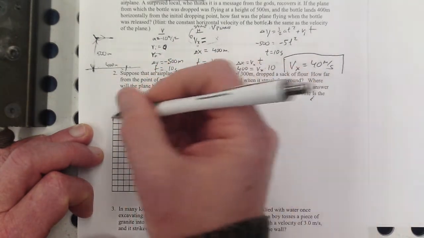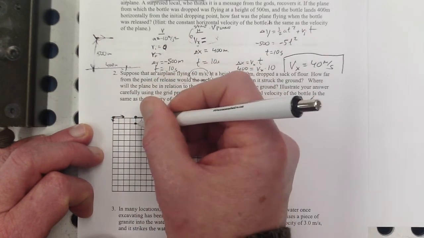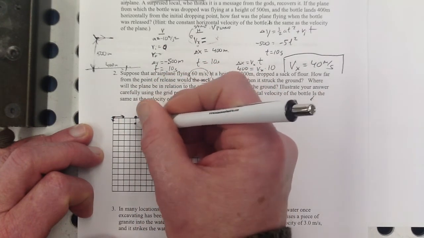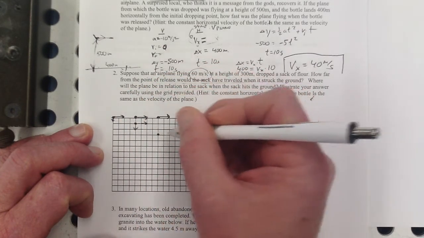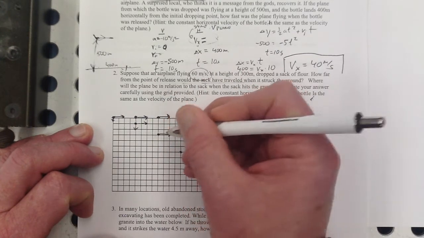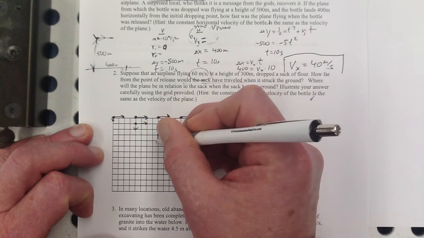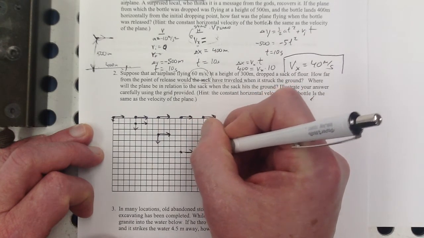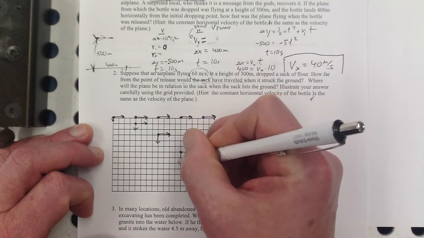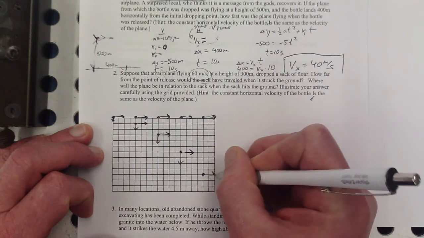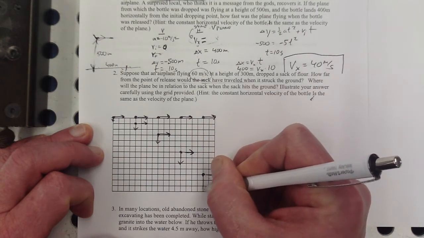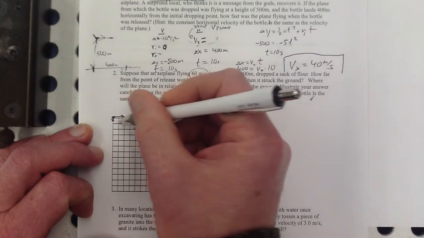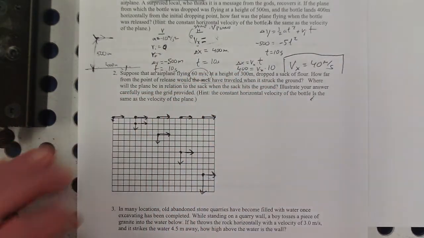And if I wanted to make, like we did in horizontal launch number 1, a motion map, the horizontal velocity stays constant, but the vertical gets bigger.